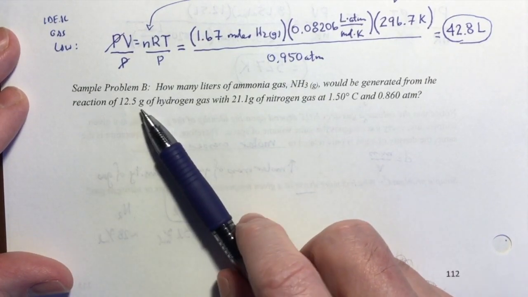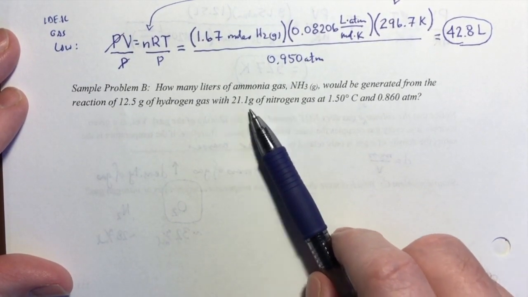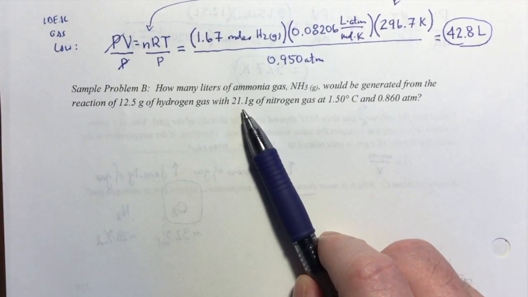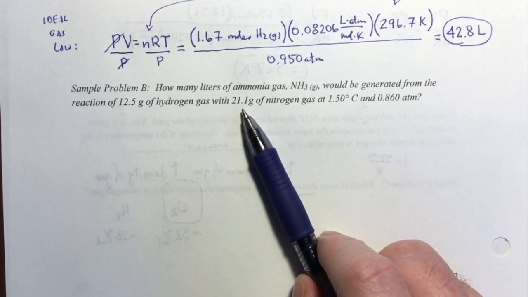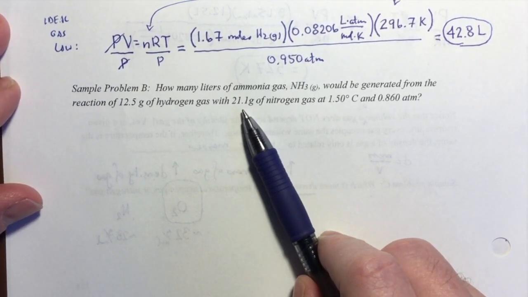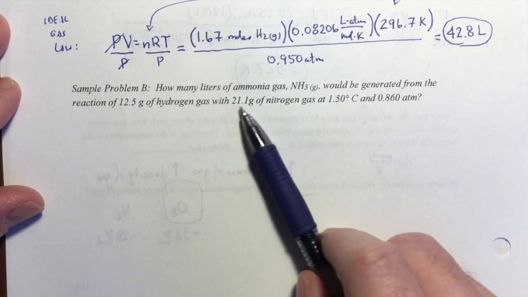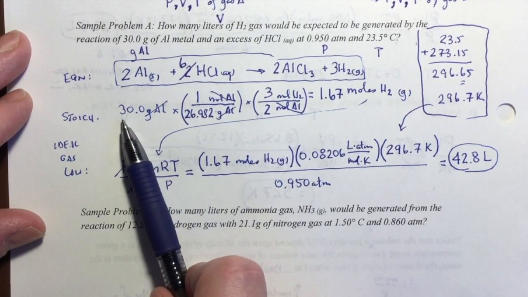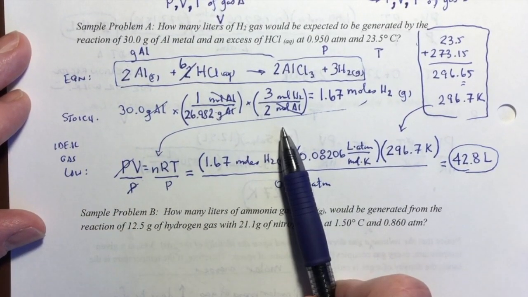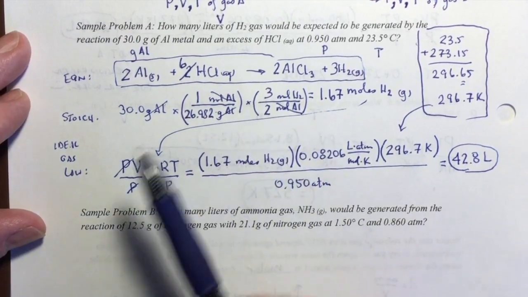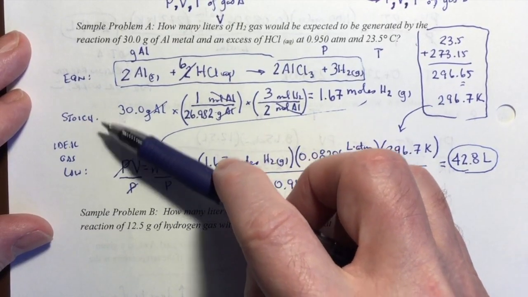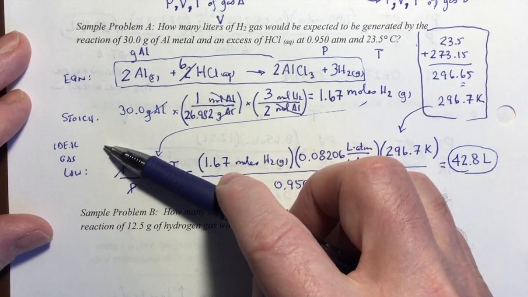Maybe you've noticed that now one of these reagents is not in excess. I've given you specific amounts of the two reagents and asked for how much product you generate. What kind of problem is this? If you said limiting reactant problem, you're right. So this is going to be a limiting reactant problem. So when it comes time to do the stoichiometry up here, I'm going to have to do two of these stoichiometries and then take the smaller of the two amounts. Remember, limiting reactant problems require us to do two separate calculations for the stoichiometry.